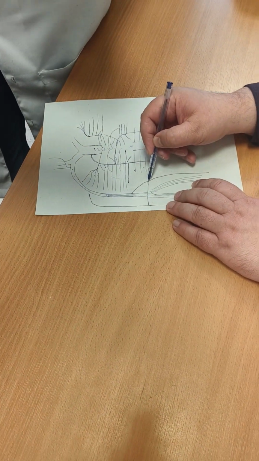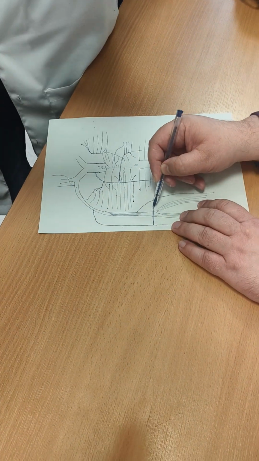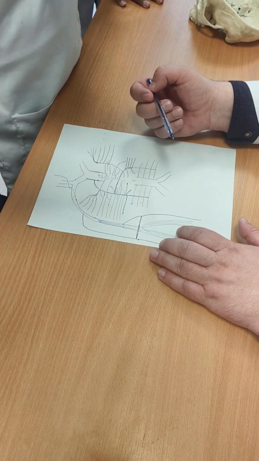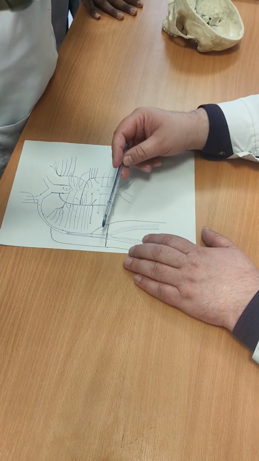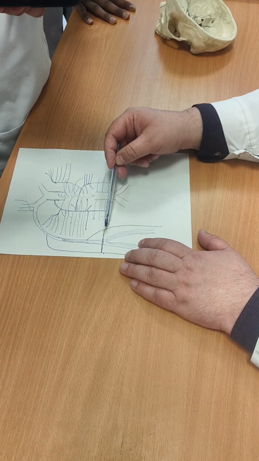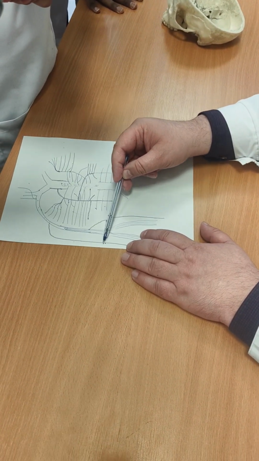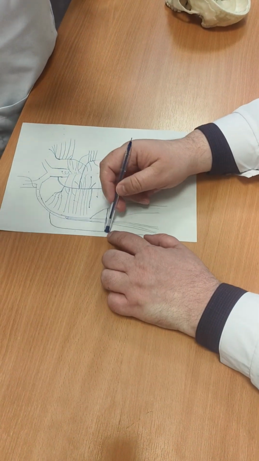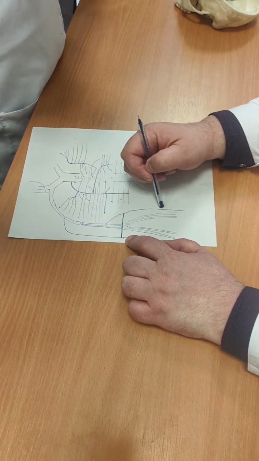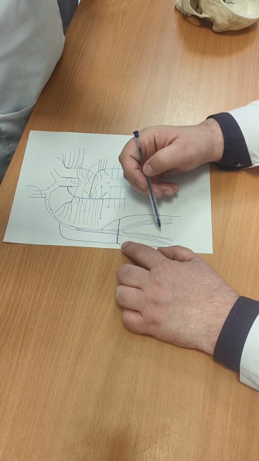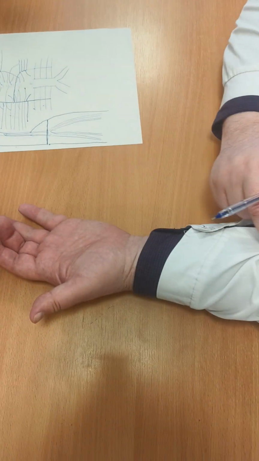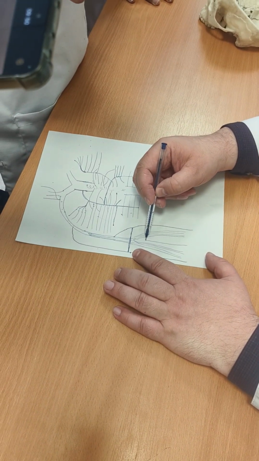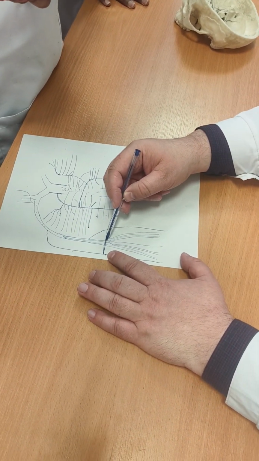Vena mediana cubiti, that is the most popular vein for what? Everybody gives blood from this vein. Usually we use this vein, vena mediana cubiti, in the cubital fossa, which joins together the cephalic and basilic veins. And sometimes we have vena mediana antebrachii. Vena mediana antebrachii usually opens into vena mediana cubiti.